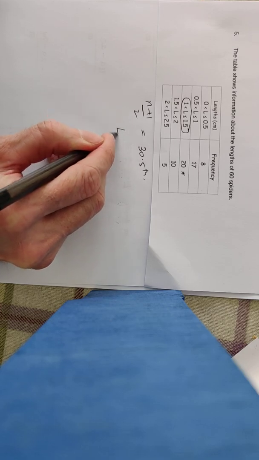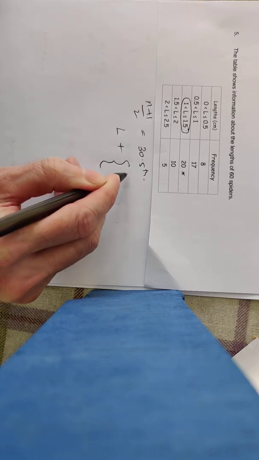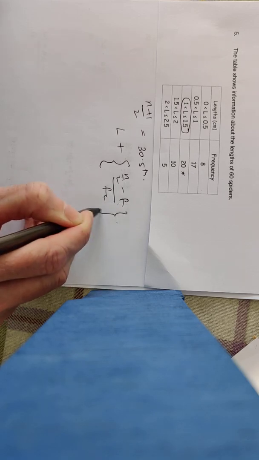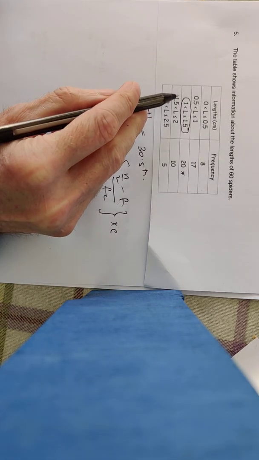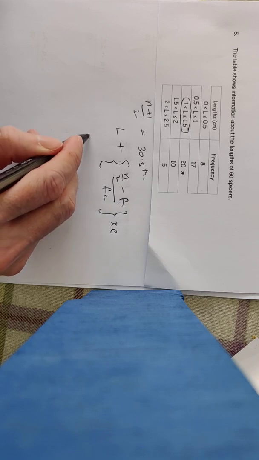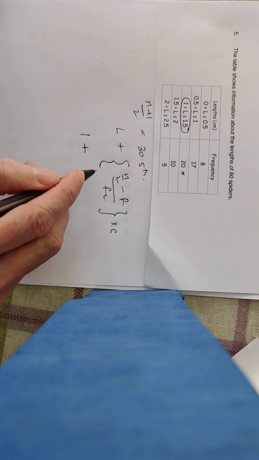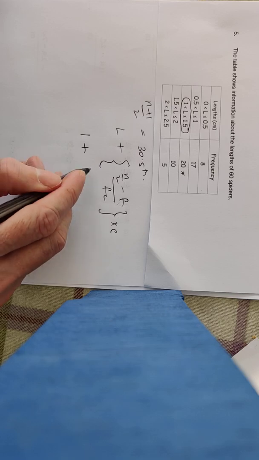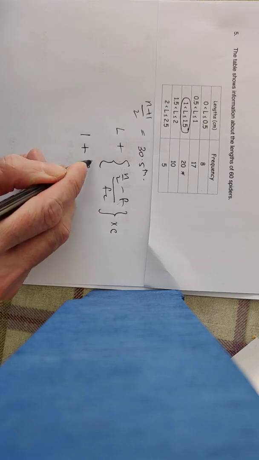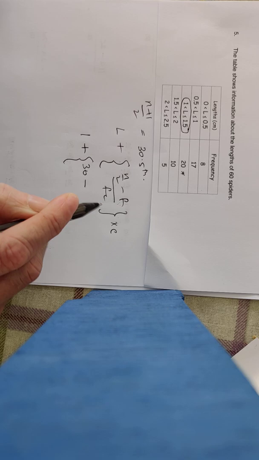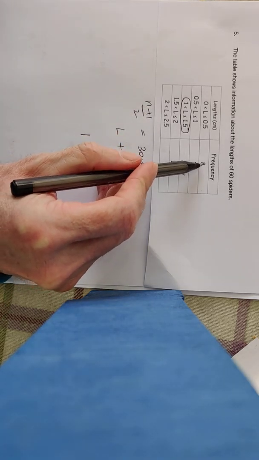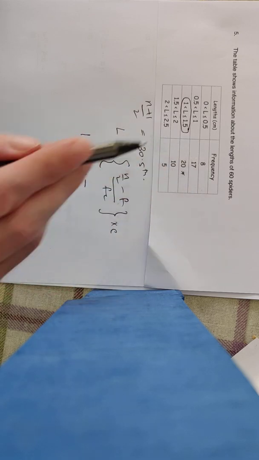So our formula is L plus N over 2 minus F over FC times C. So L is the lower class boundary, which is 1, plus 60 over 2, which is 30, minus frequencies above, which is 17 plus 8, which is 25.